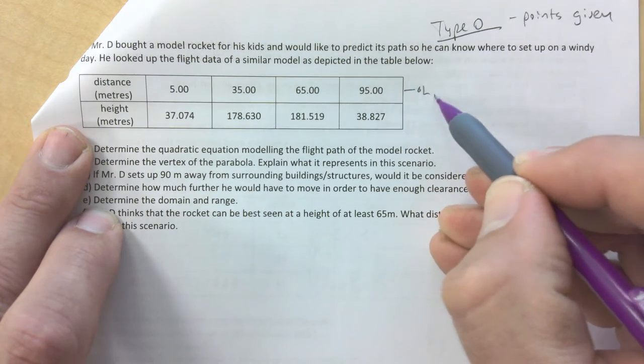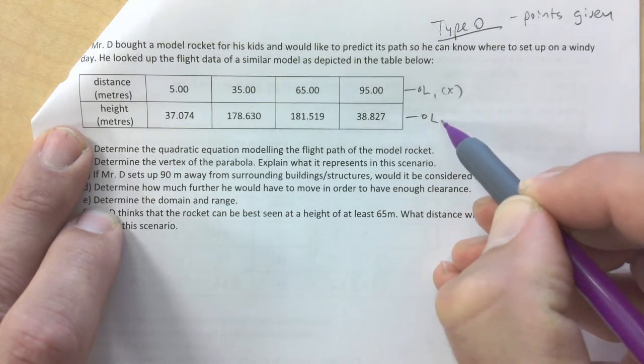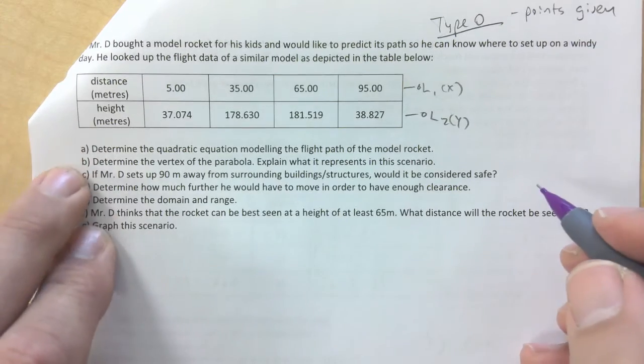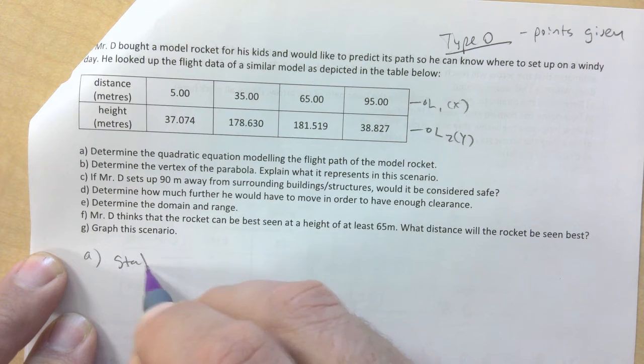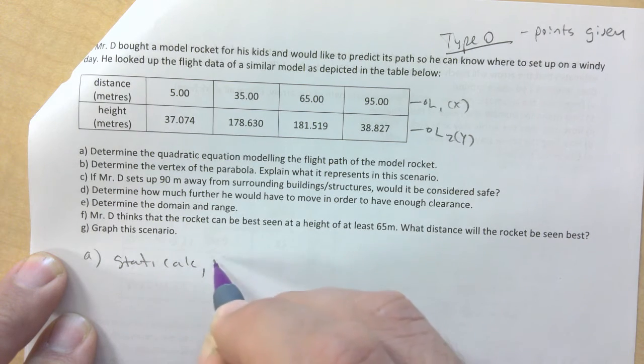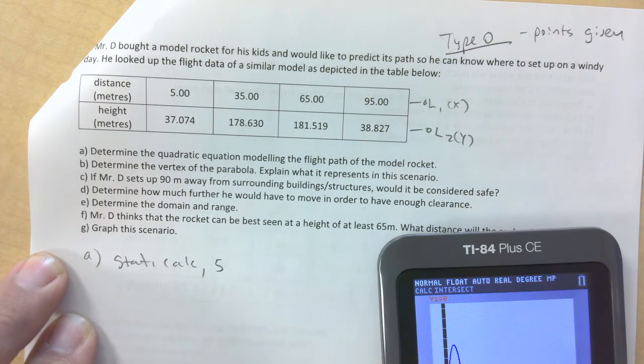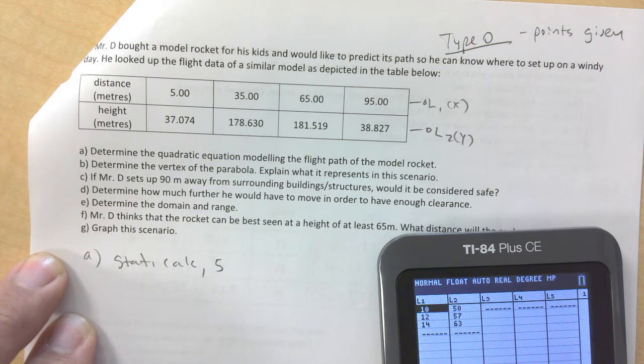So you type this into L1, that's our X. We type this into L2, that's our Y. And determine the quadratic equation. So we're going to do that. Stat, calc, 5.